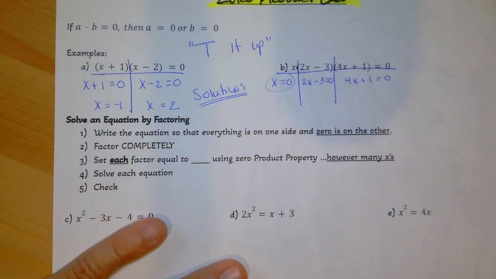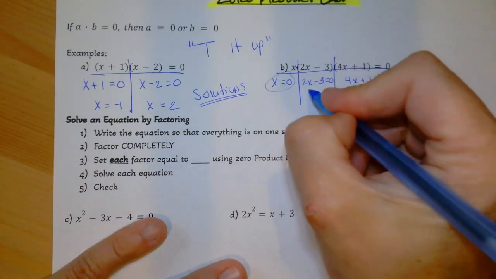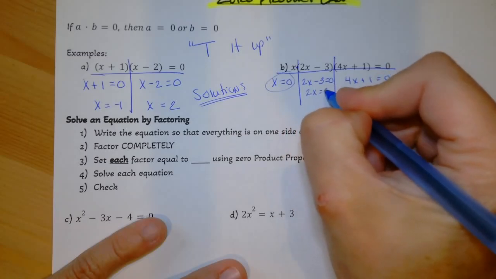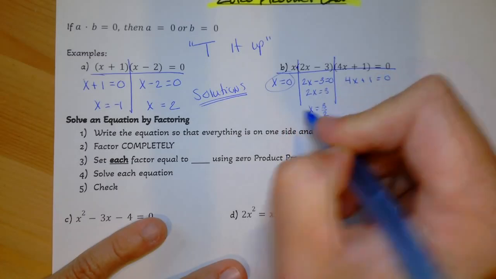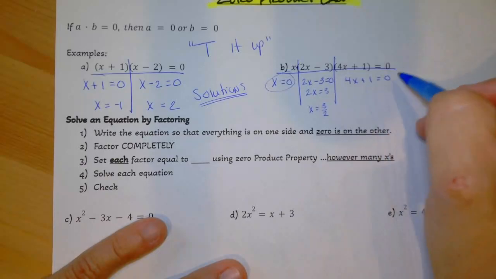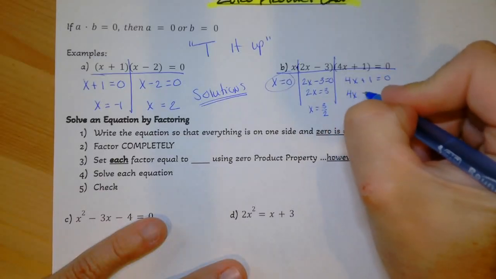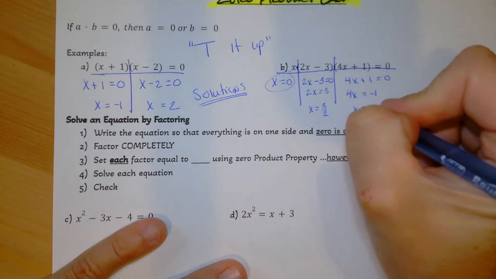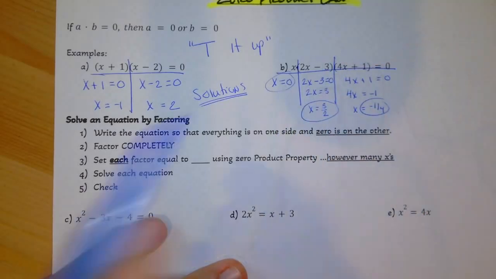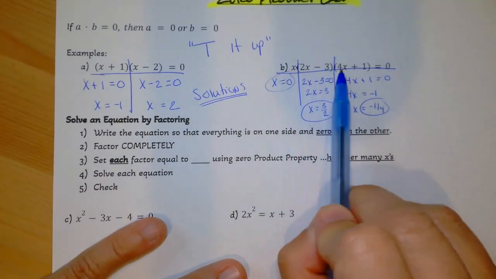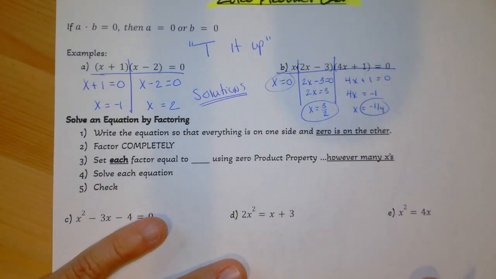This one's already solved. It already says x equals. This one I'm going to add the 3 over and then divide by 2, so I'm going to get 3 halves. Here I'm going to subtract the 1 and divide by 4, so I'm going to get negative 1/4. So I'm going to get 3 answers in this case. Notice I have 3 x's, so I should get 3 answers.